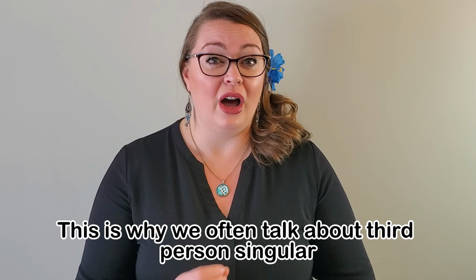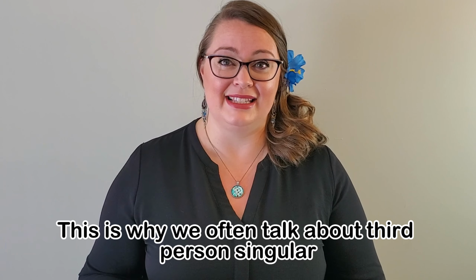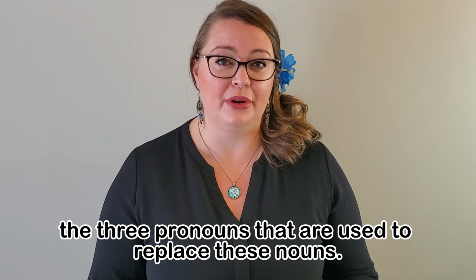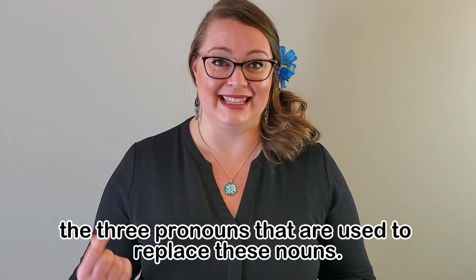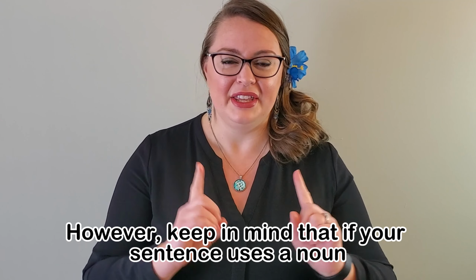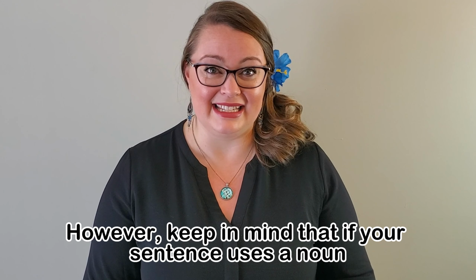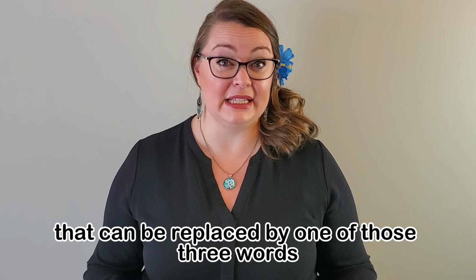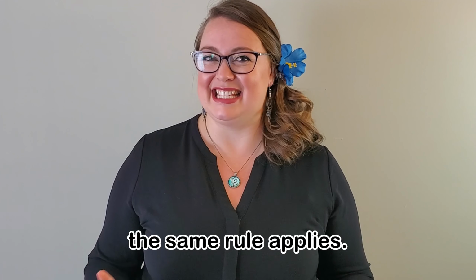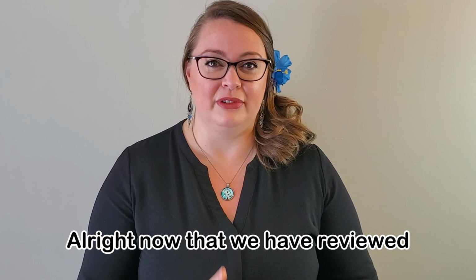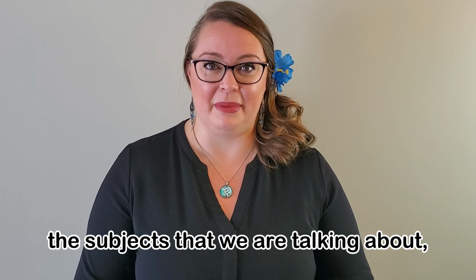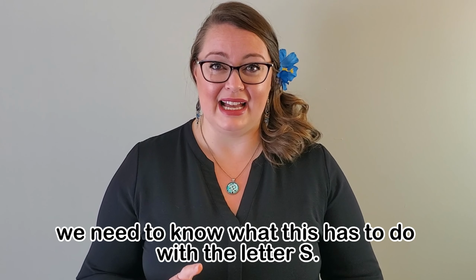This is why we often talk about third-person singular in terms of the three pronouns that are used to replace these nouns. However, keep in mind that if your sentence uses a noun that can be replaced by one of those three words, the same rule applies. All right, now that we have reviewed the subjects that we are talking about, we need to know what this has to do with the letter S.